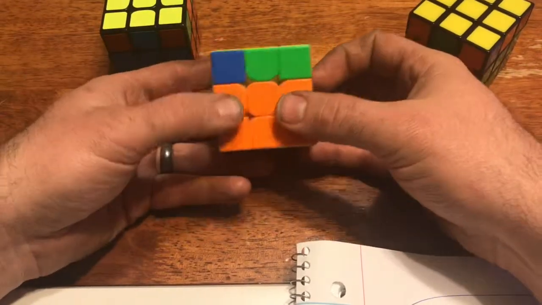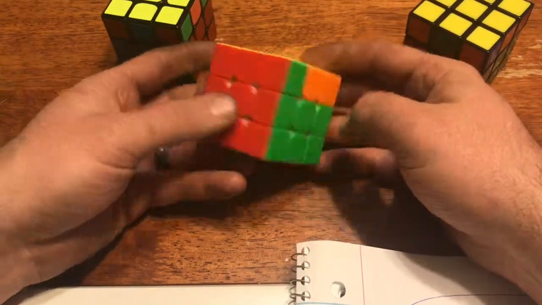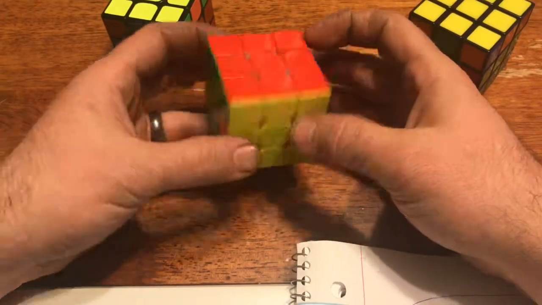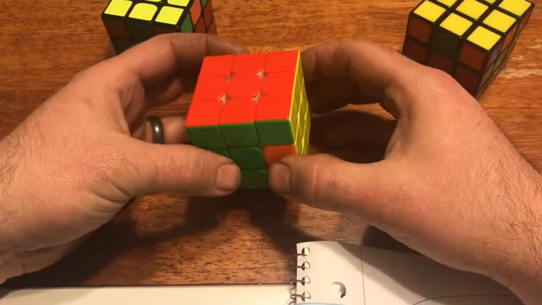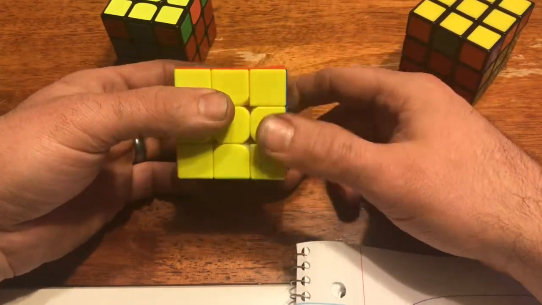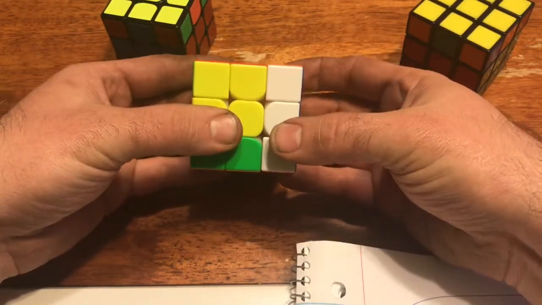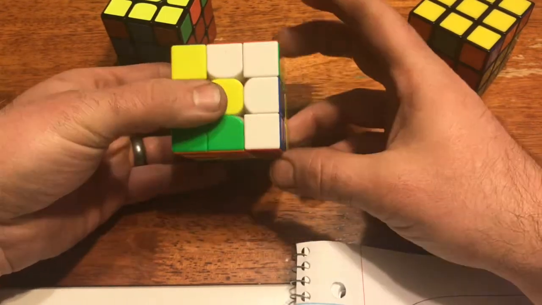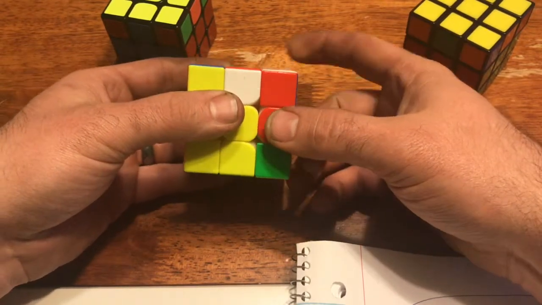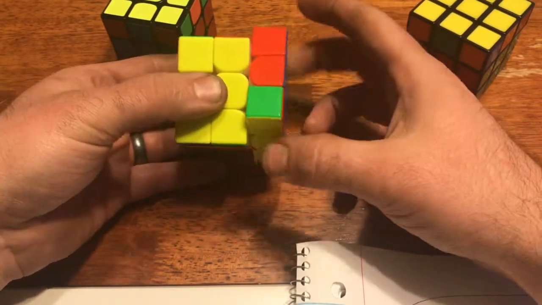All four sides matching. It's the headlights. So this one just has this. So if it wasn't turned, we're going to turn it towards the corresponding face, and we're going to do that algorithm again. R, I, F, R, I, B2, R, F, I, R, I, B2, and R2.